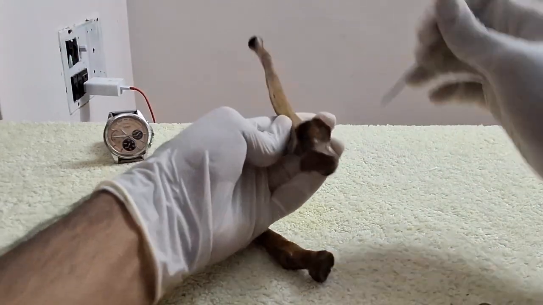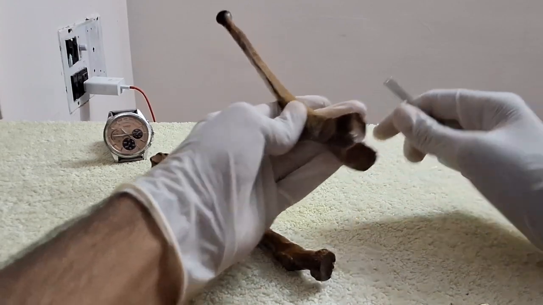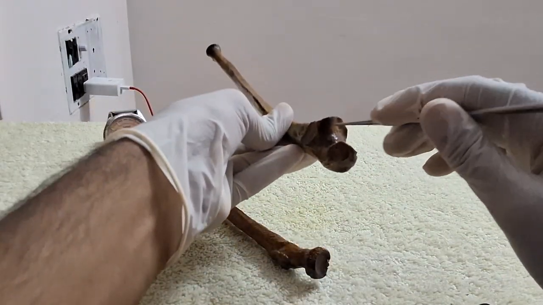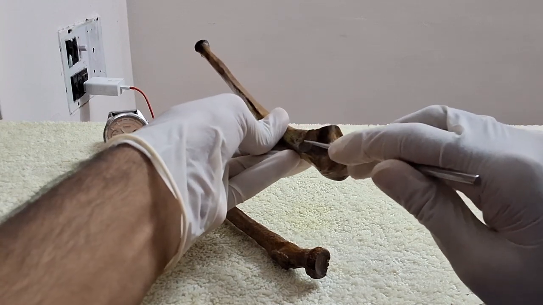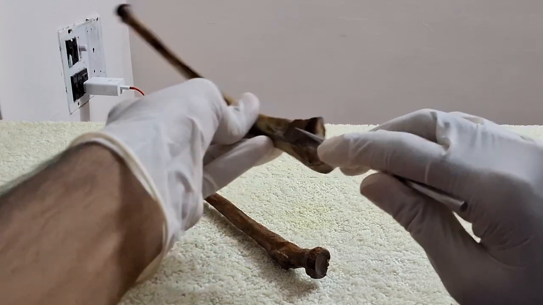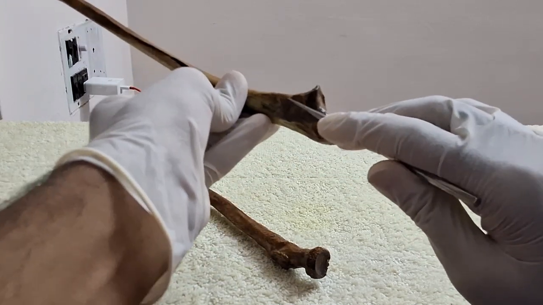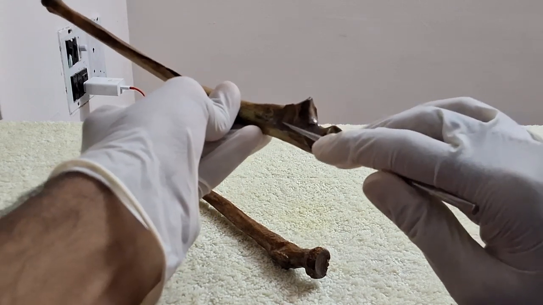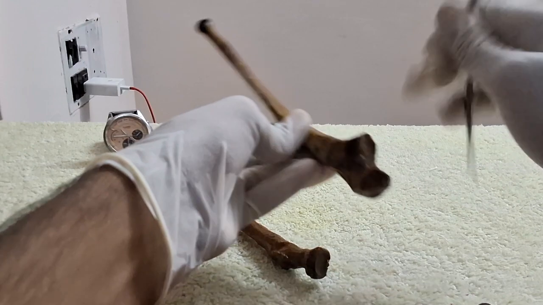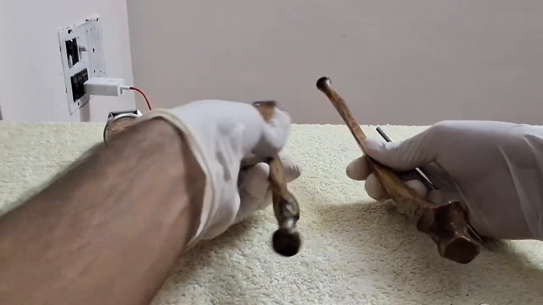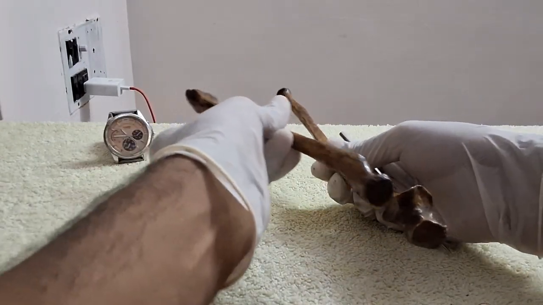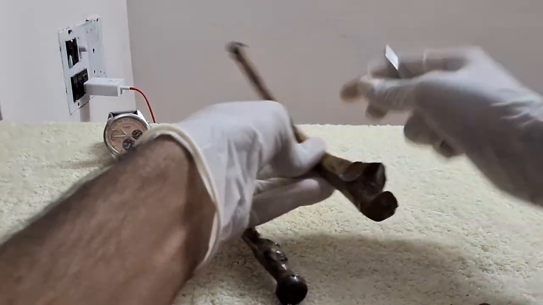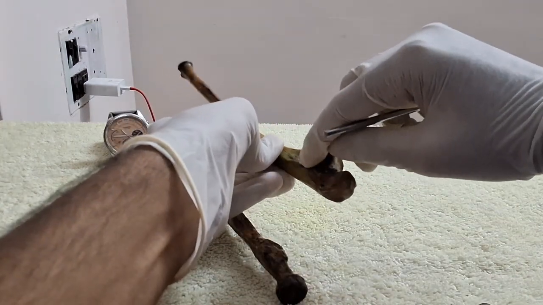Next, laterally you can see this. I think it is visible here, a somewhat depressed fossa. This is called the radial notch of the ulna, where the head of the radius gets attached, like this. See, the head of the radius gets attached to this process. So this is called the radial notch of the ulna.